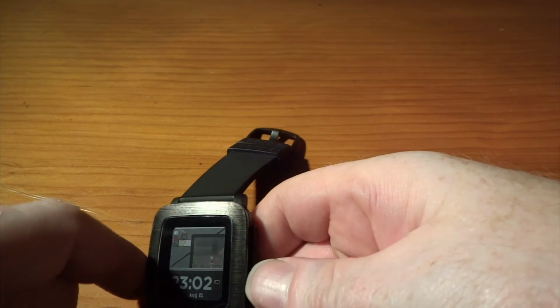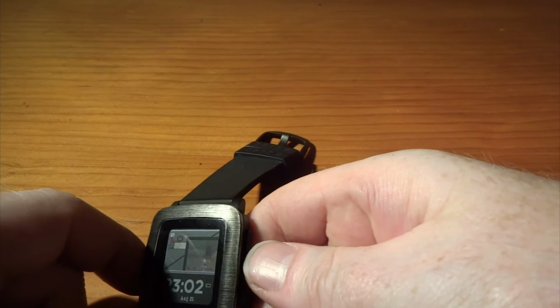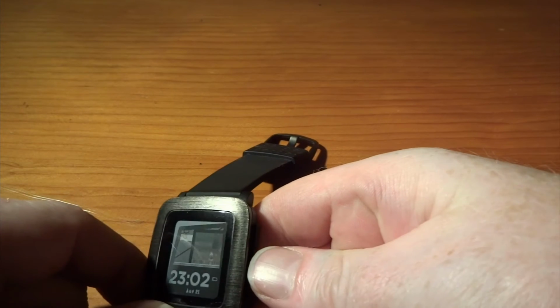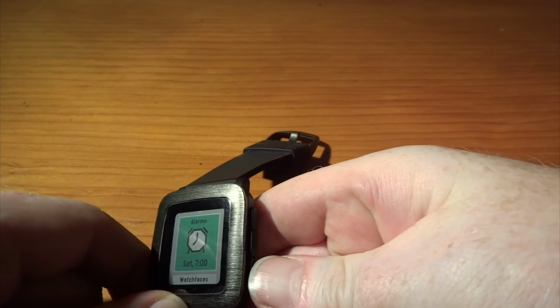But there's hundreds and hundreds of these watch faces available, and you can, as I said, customize them by using that watch face tool.